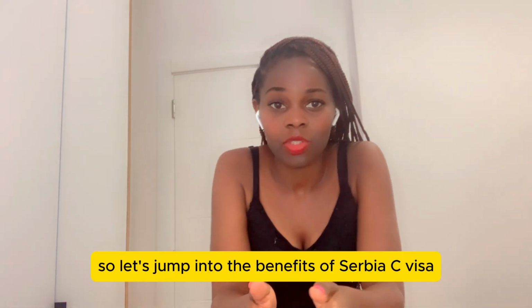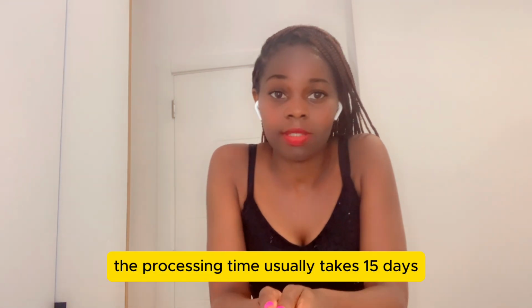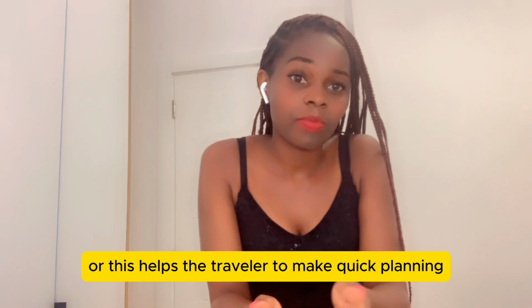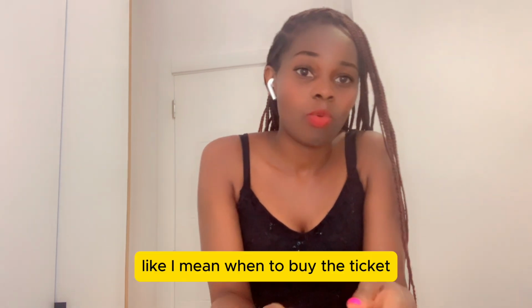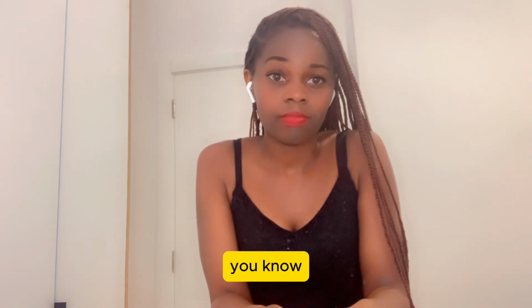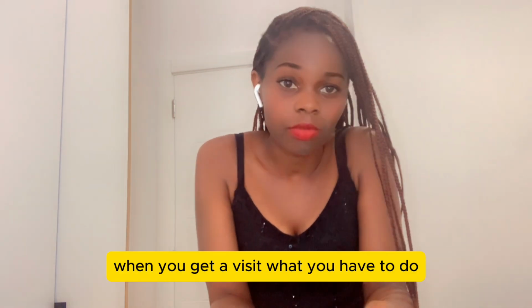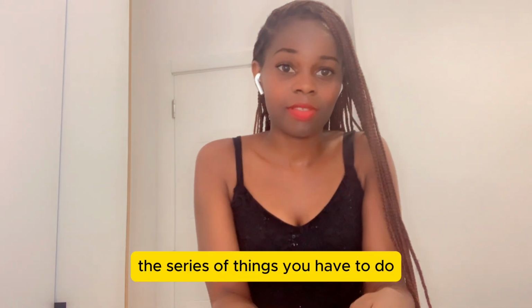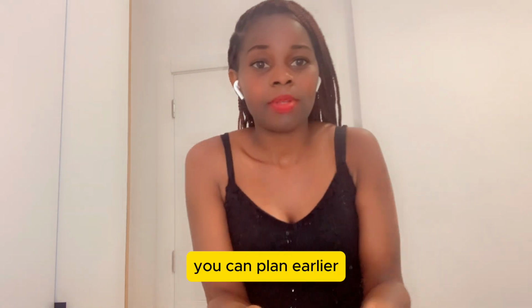So let's jump into the benefits of the Serbia C visa. The processing time usually takes 15 days. This helps the traveler to make quick plans, like when to buy the ticket, what to prepare, booking, all those things. There are a series of things you have to do when you get the visa, so the moment you get it in time, you can plan earlier.